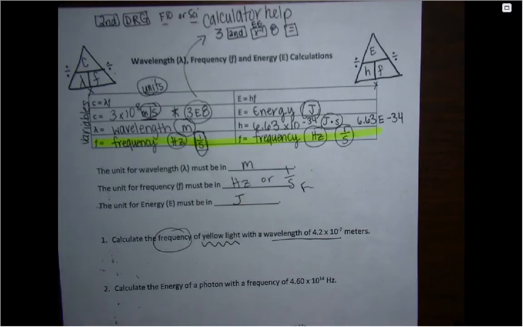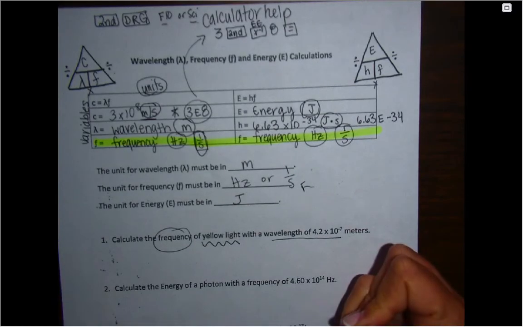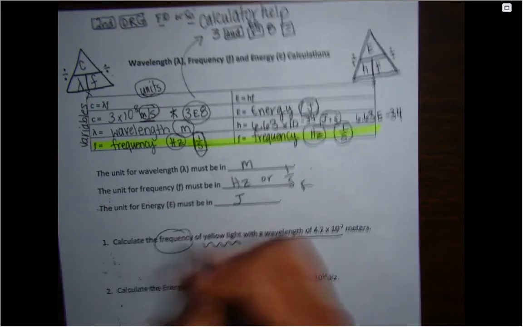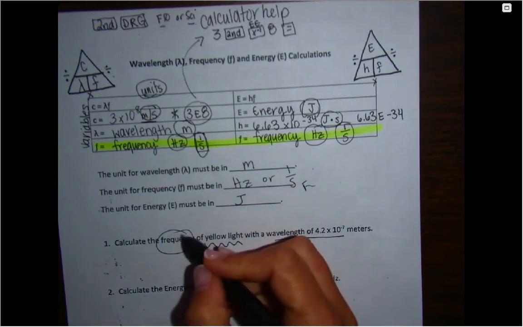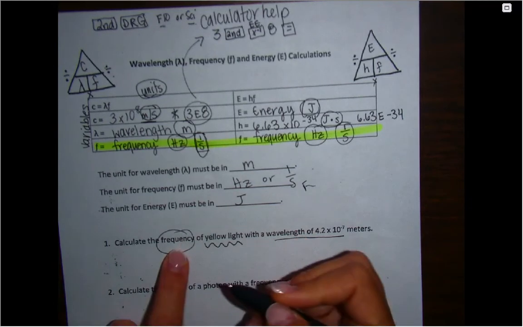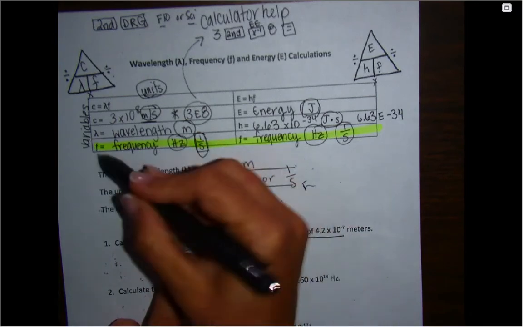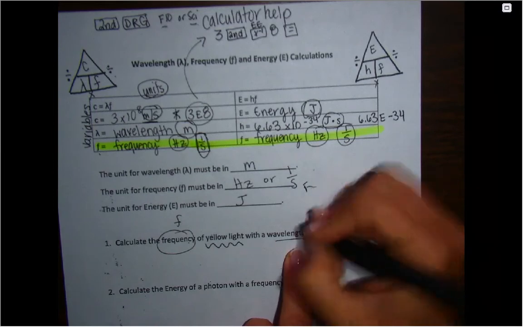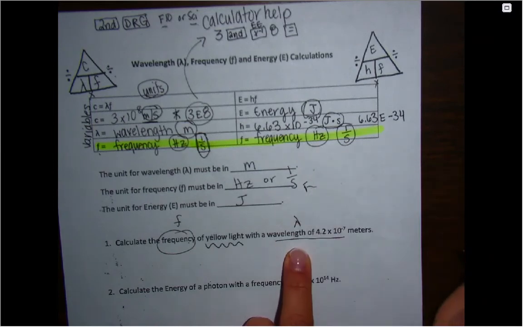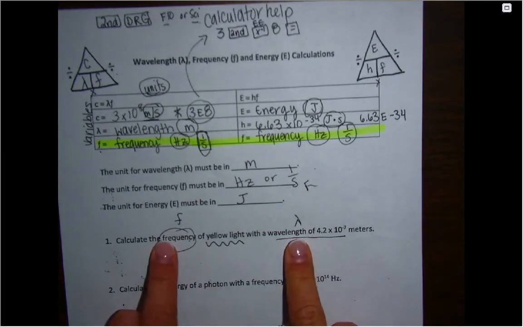I usually have you guys get in the habit of circling who you're solving for, underlining what you're given, or vice versa, but knowing what information is there. Because then I would turn around and say, okay, well, what is this variable? I know frequency is f, so I would put an f right there. I know wavelength is upside down y or lambda. So now I see both of those.